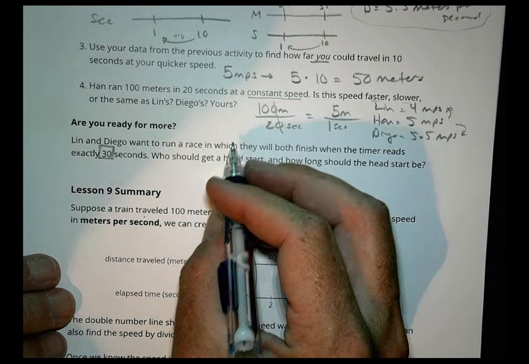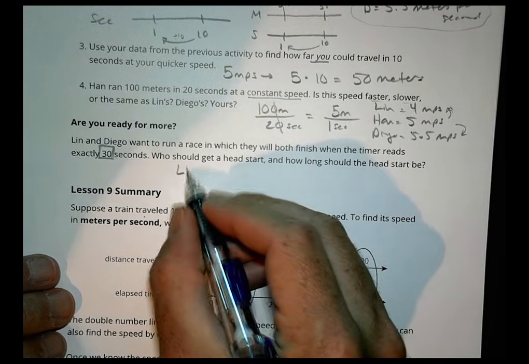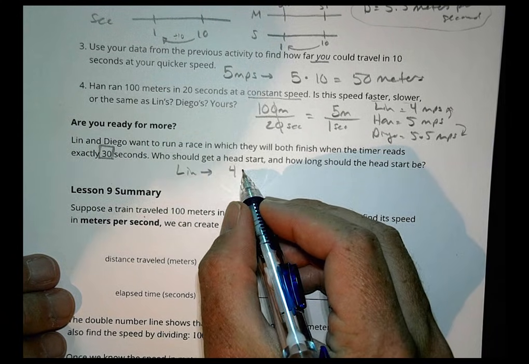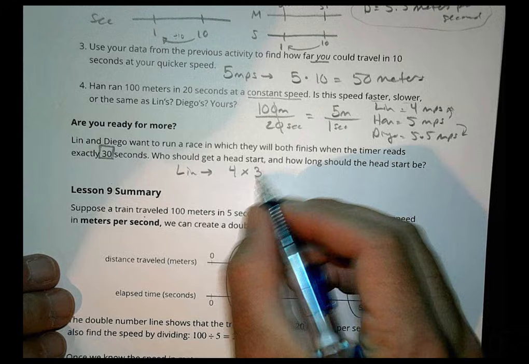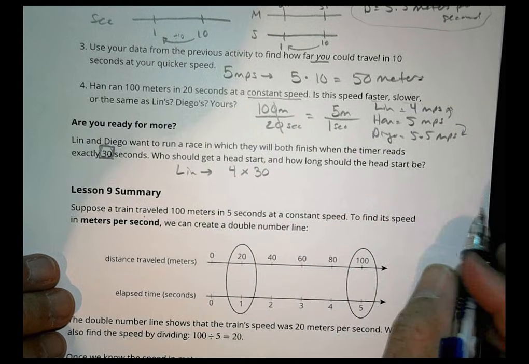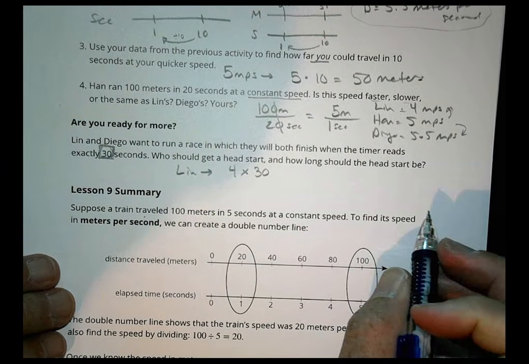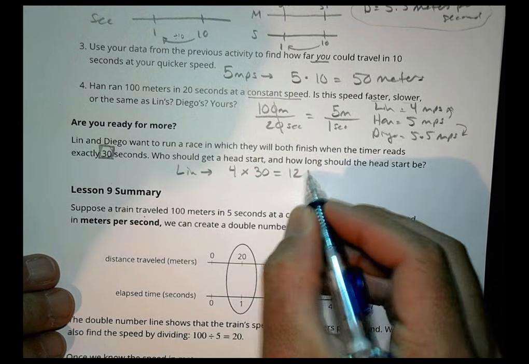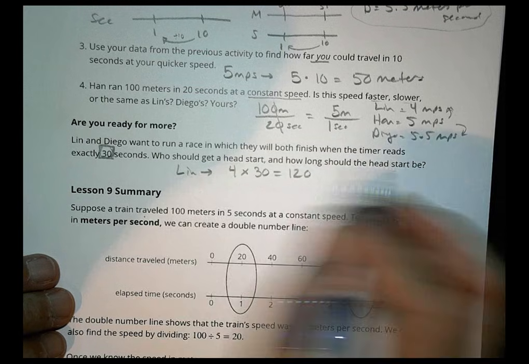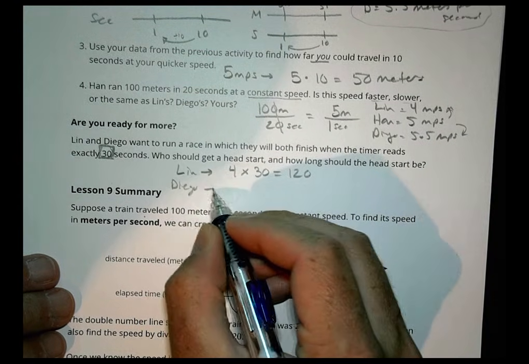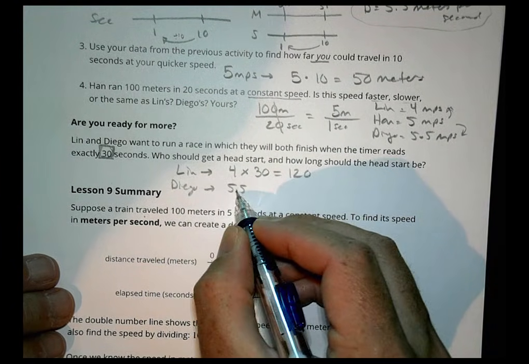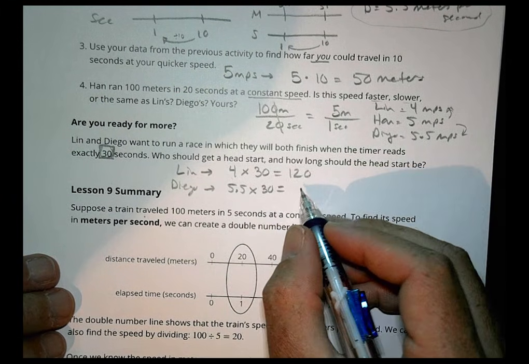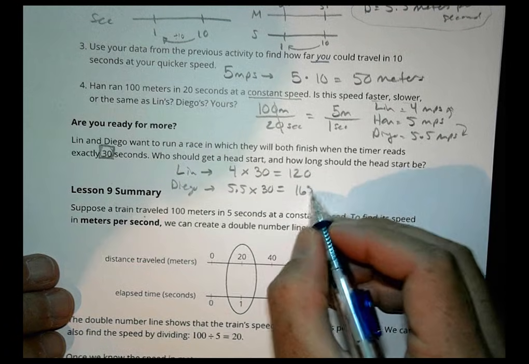Okay? So Lynn, our friend Lynn here, runs at a rate of 4 meters a second. Now if she ran 4 meters per second for 30 seconds, how far will she get? 4 meters for 30 seconds means she can go 120 meters in that time. For Diego, he's going 5.5 meters every second, and if he does that for 30 seconds, he's going to go 165 meters.